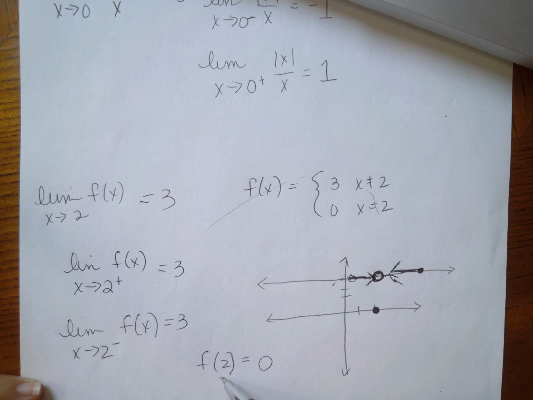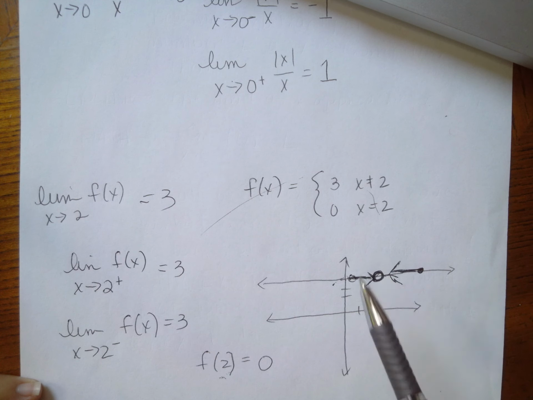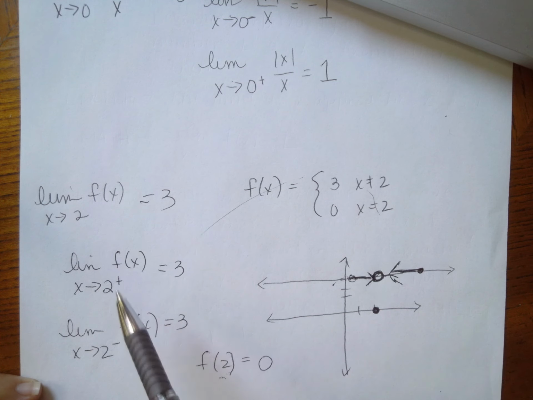It doesn't matter if that point is filled in, if it's down here, or if it doesn't exist. When I'm asking about the limit, I'm asking about the graph right around that value, not the actual value. If I wanted to know what f of 2 is, I'd just ask, and f of 2 is 0. Instead, I said, what's the limit as x approaches 2?